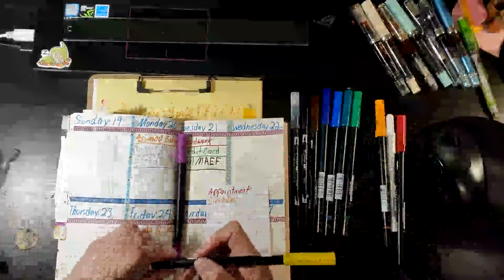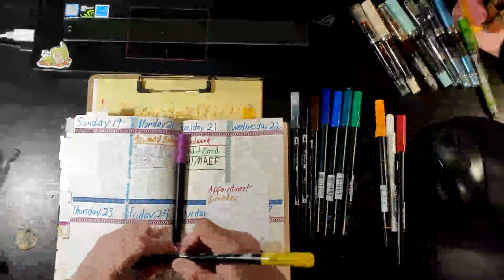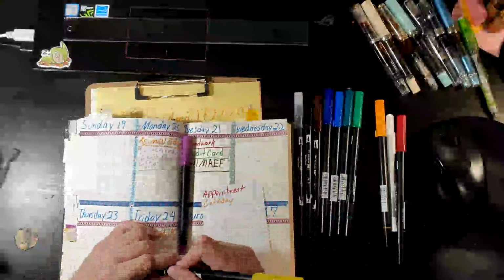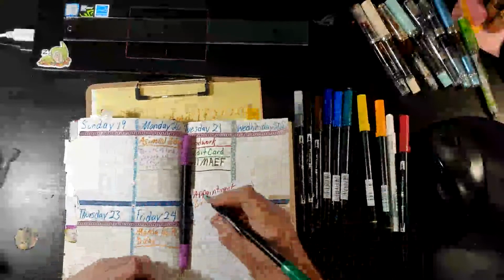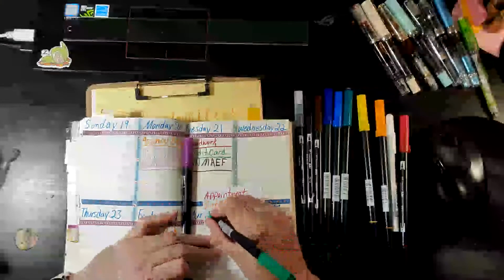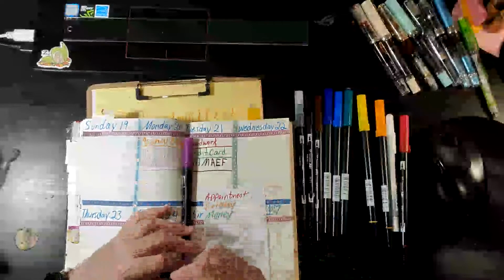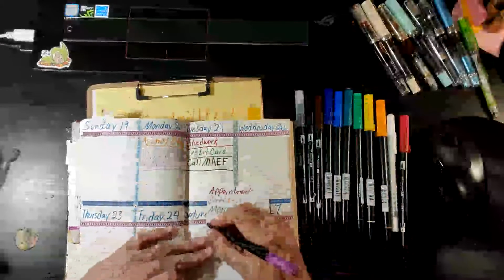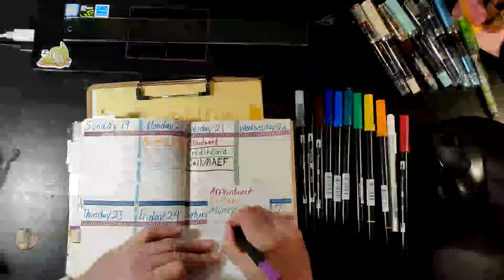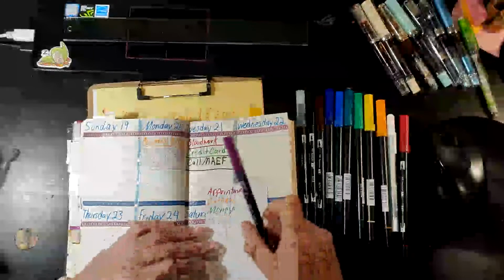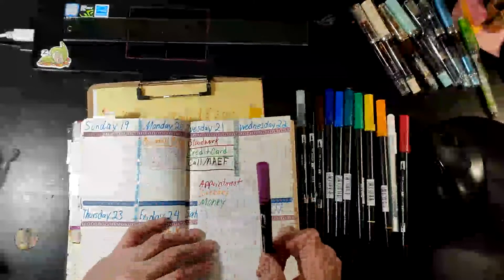Appointments. Birthday. Yellow used to be Disneyland, but I don't have a Disneyland pass anymore. Green is for money. Money. Rich. Maybe I can make yellow YouTube.